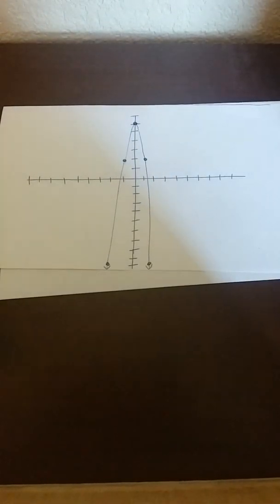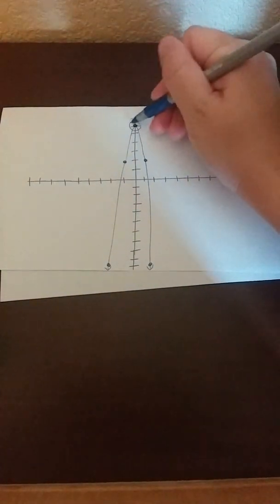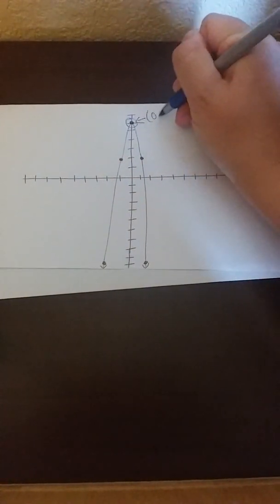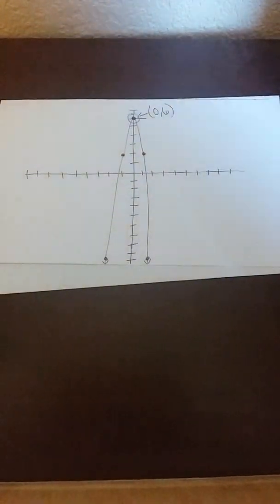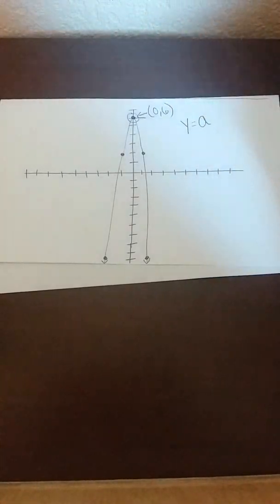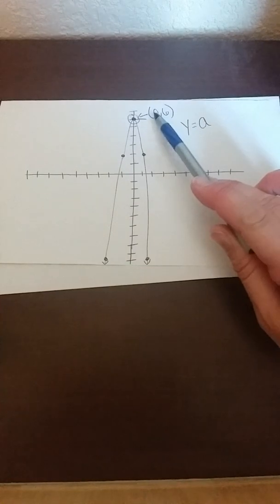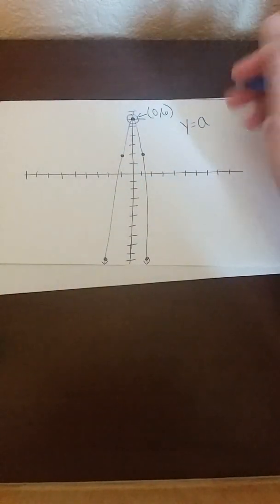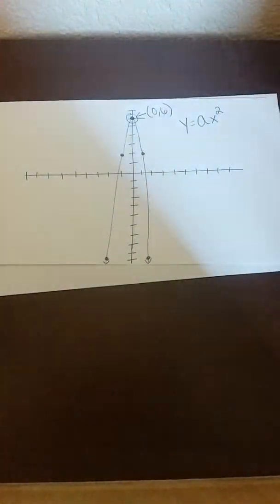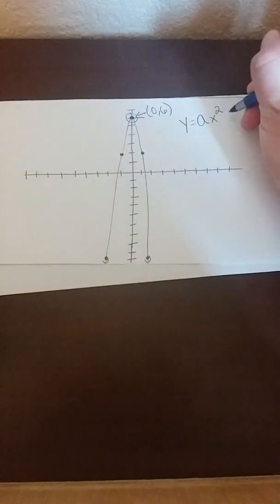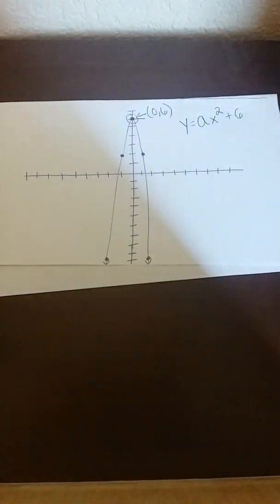Okay, here's my last example, and again, I'm going to go ahead and follow those steps. So my vertex is right here. That's at 0, 6 is my vertex. So I'm going to go ahead and write this with a. So this is y equals a. Now I don't need parentheses because there's a 0 for my horizontal translation. So there's no horizontal translation, so we just keep that x squared. You don't need any number with the x because it didn't move left or right at all. And then plus 6 for my vertical translation.